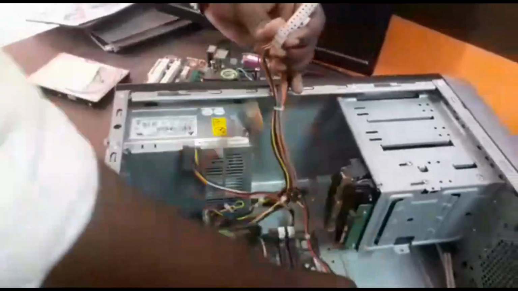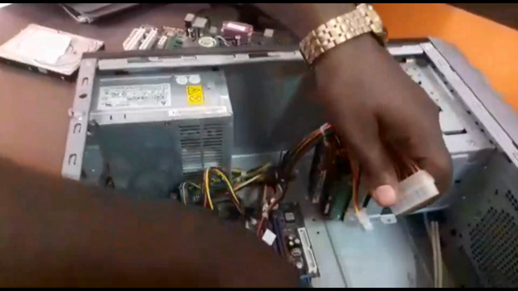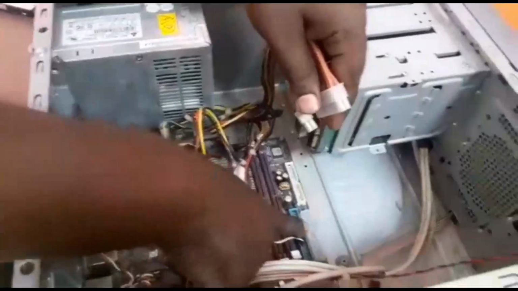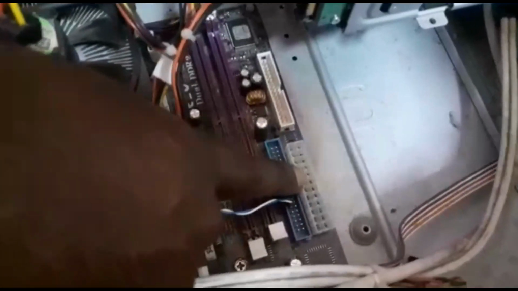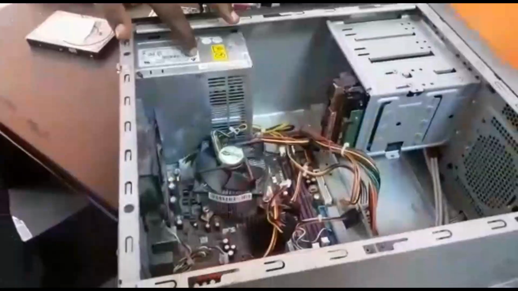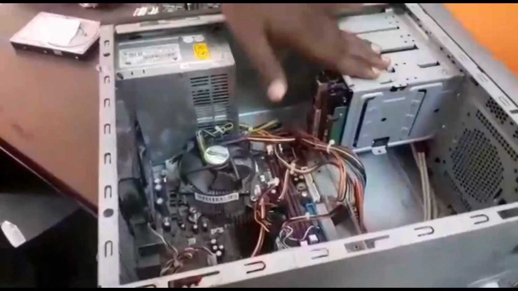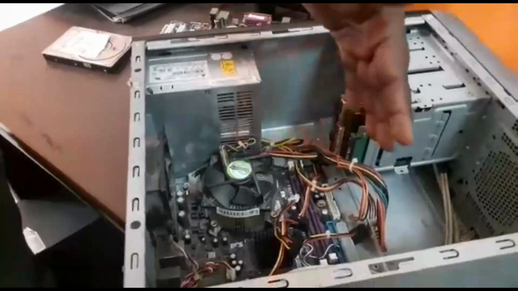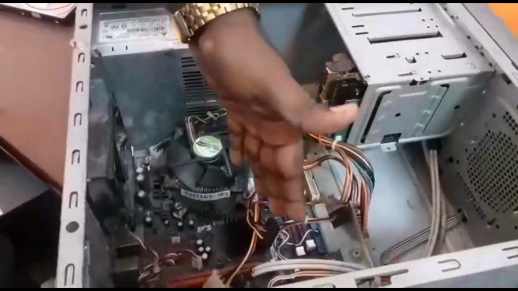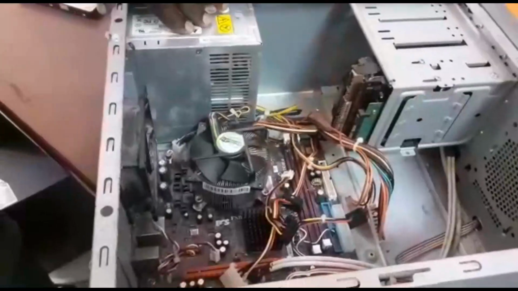So these power slots go directly, as you can see here, onto this particular socket over here. Can you see here? This one. This is the one. It goes directly over here. So from this one box, the entire power supply goes to the hard disk drive, the processor, as well as the RAM. Everything is dependent on this particular SMPS box.